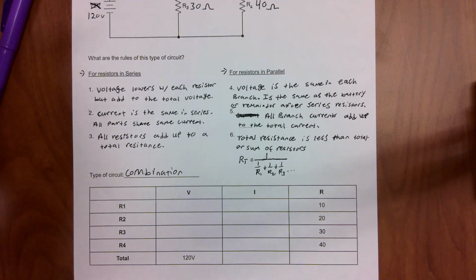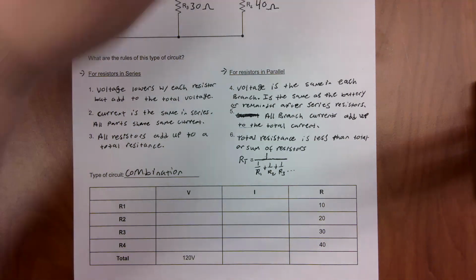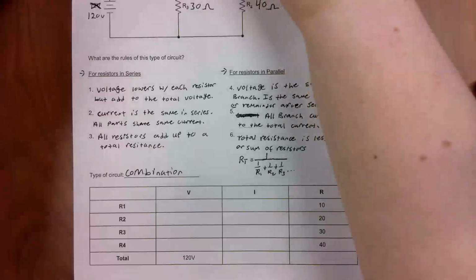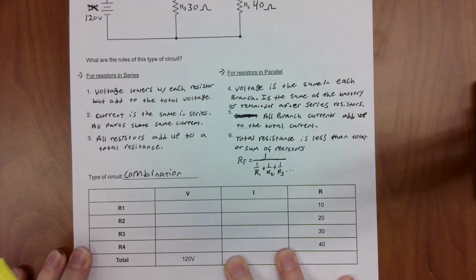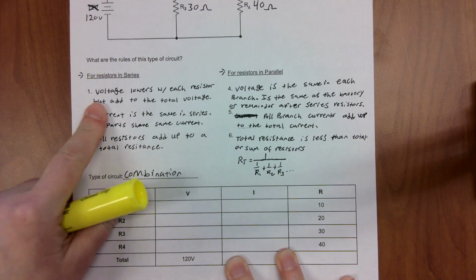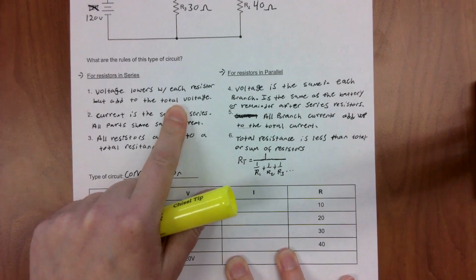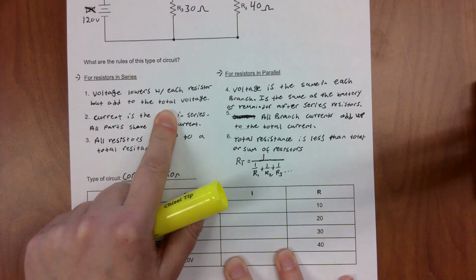So based on your rules here, your first one says that your voltage lowers with each resistor, but adds up to a total. Okay. We don't know quite what to do with that yet.